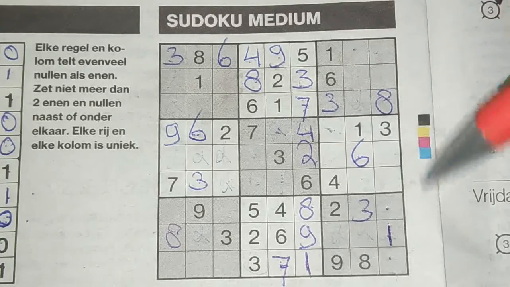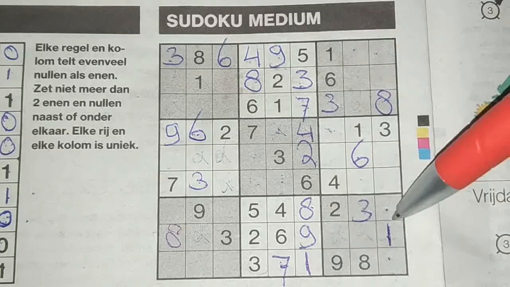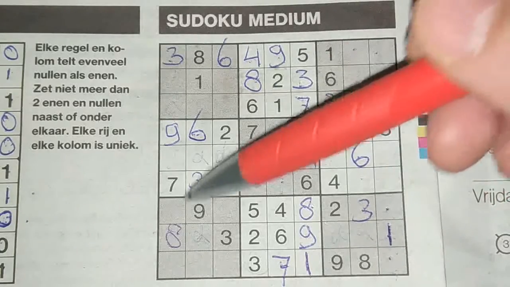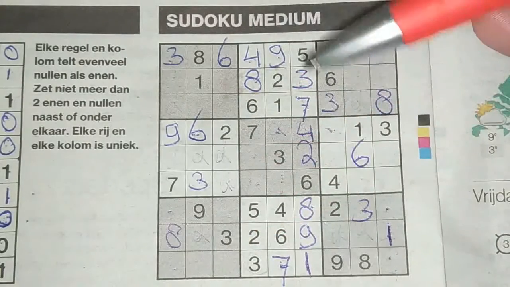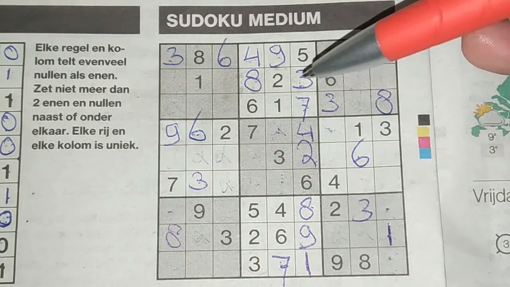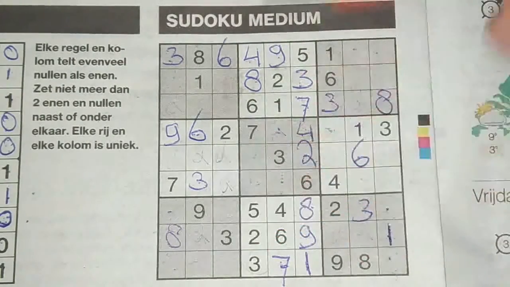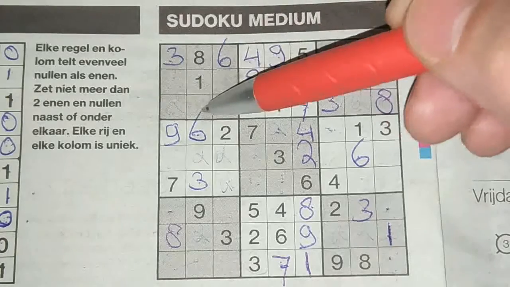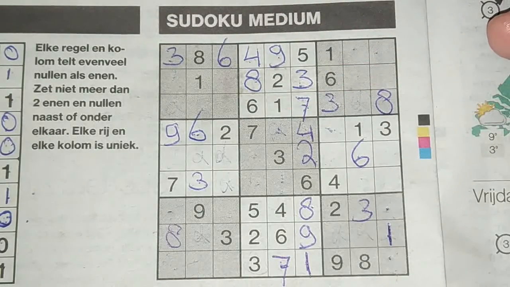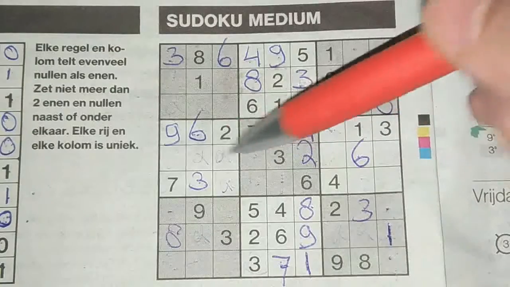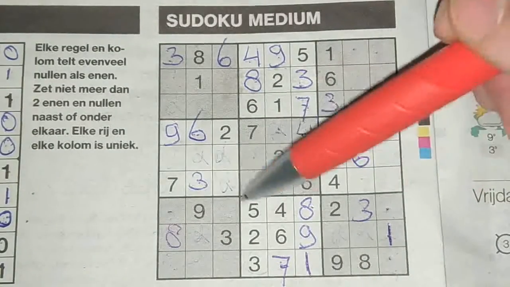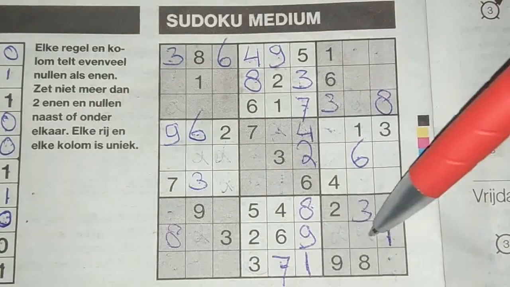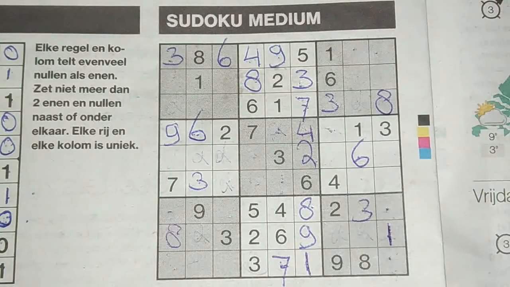Need to wait. How about the 6? 6 also. Here also the 6. 6, 6, 6, 6. Need to wait. The 2 should be here. 2, 2, 2, 2. The 4 should be here. Yes. 4, 4, 4, 4.